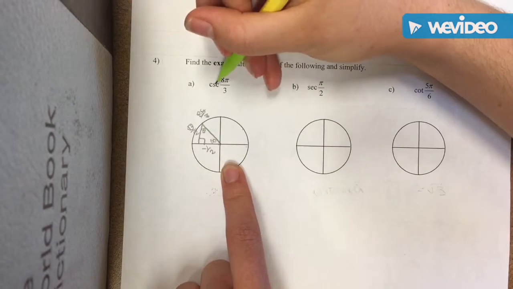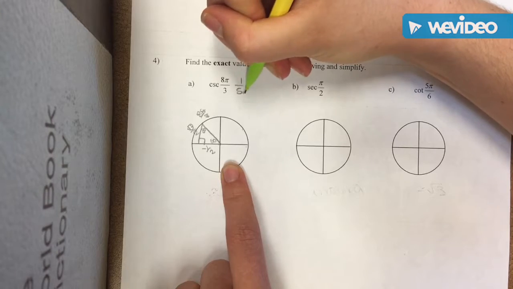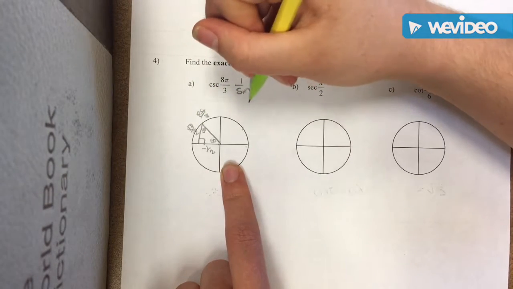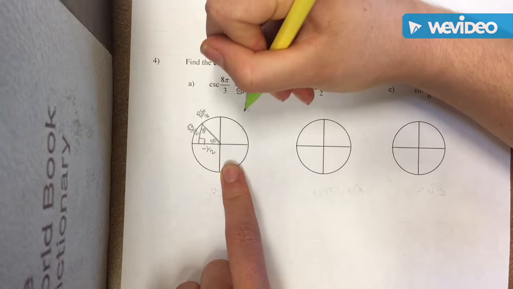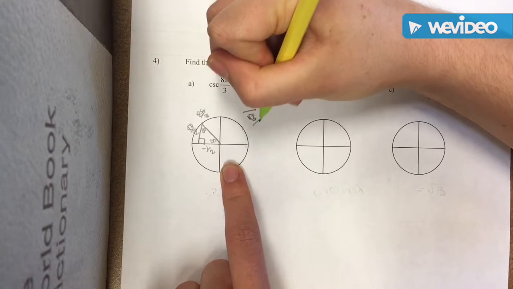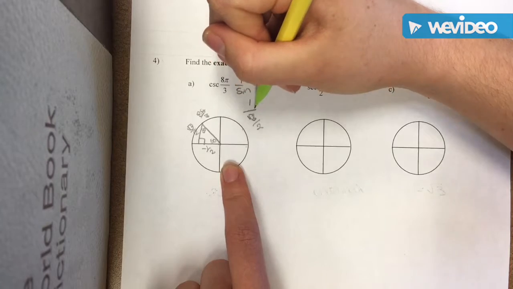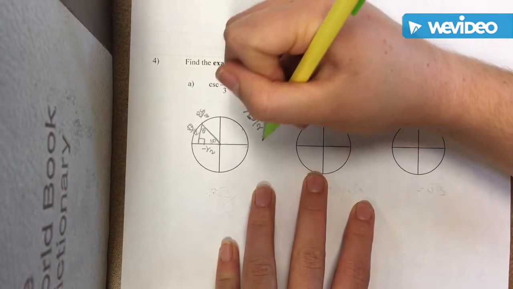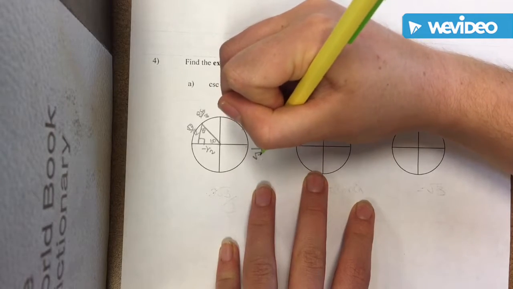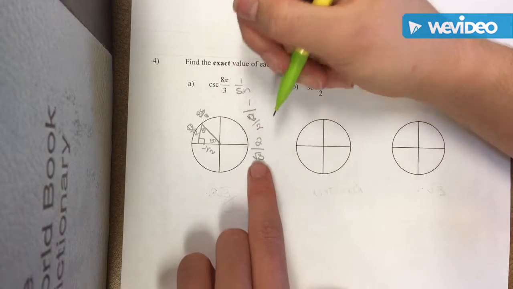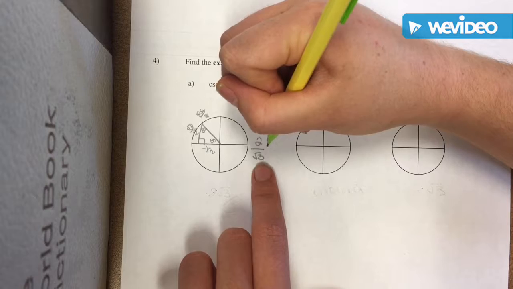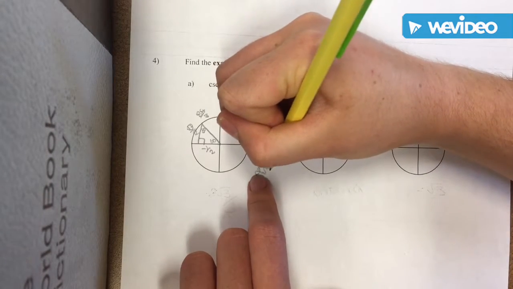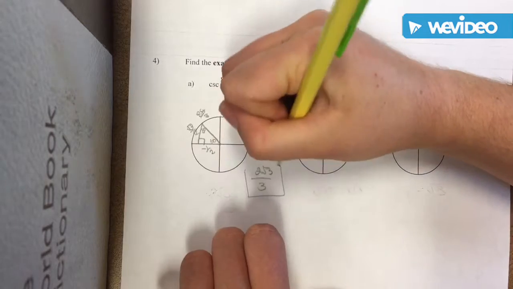Now, cosecant is 1 over sine. So looking here, root 3 over 2 is your y value, so you have 1 over root 3 over 2. But you can't leave your problem like this, so 2 would then move to the top, making it 2 over root 3. But since you can't have it like that, you have to multiply it by root 3 over root 3, making it 2 root 3 over 3.